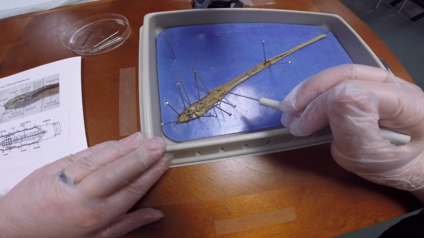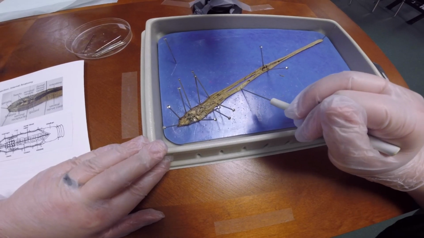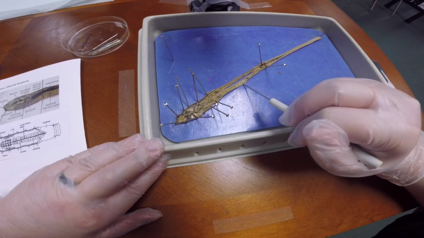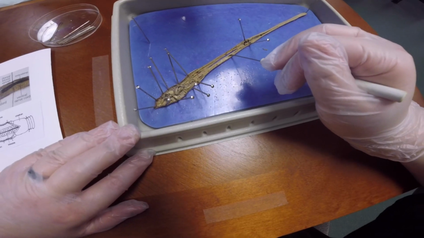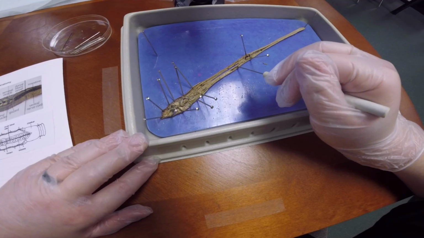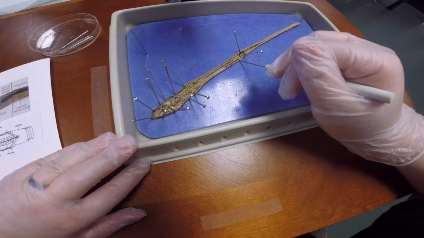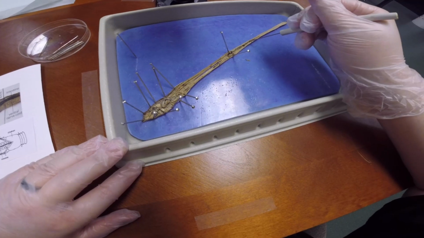So inside the intestine, you can kind of run your poker through that and see what they've been eating. He's got some white powder looking stuff here, and then once you get down here, you can see more dirt and all that he's been chewing on, going all the way down.